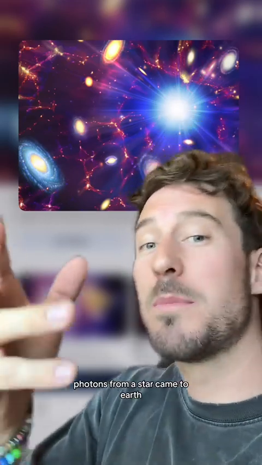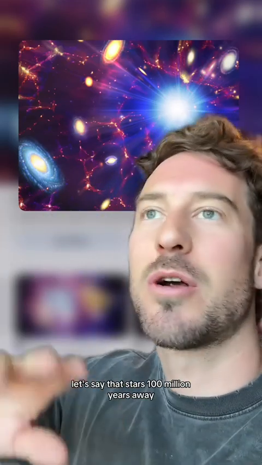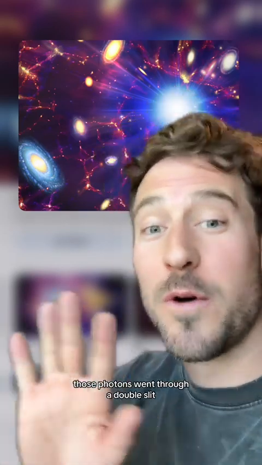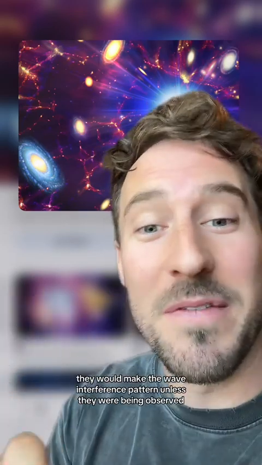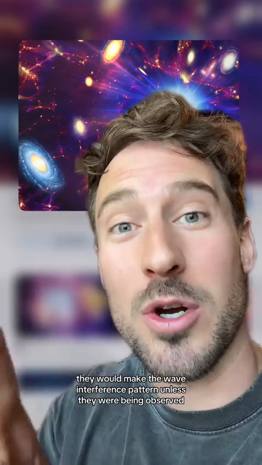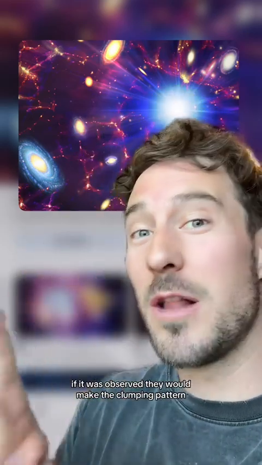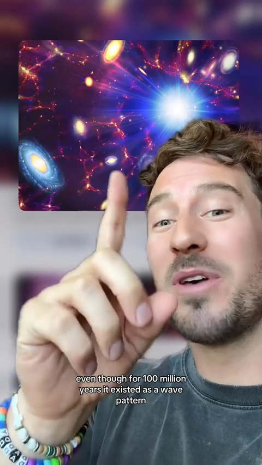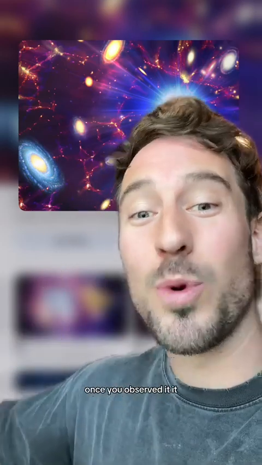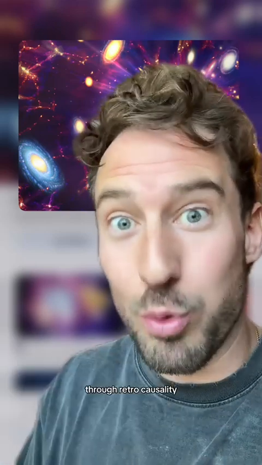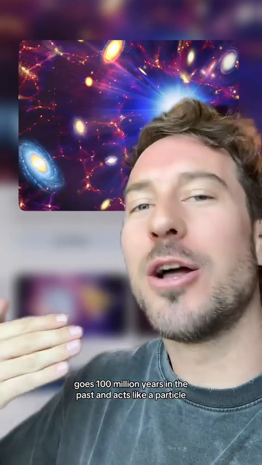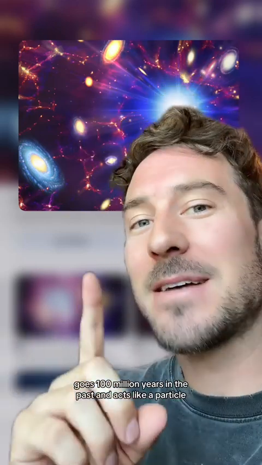So if photons from a star came to Earth, let's say that star is 100 million years away, and those photons went through a double slit, they would make the wave interference pattern, unless they were being observed. If it was observed, it would make the clumping pattern. Even though for 100 million years it existed as a wave pattern, once you observed it, through retrocausality it goes 100 million years in the past and acts like a particle.